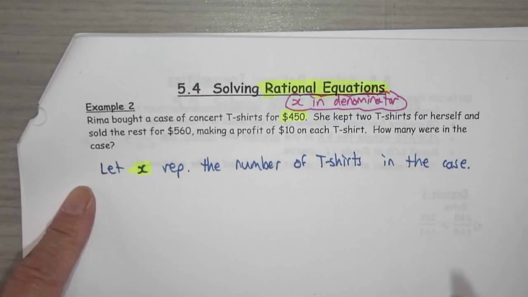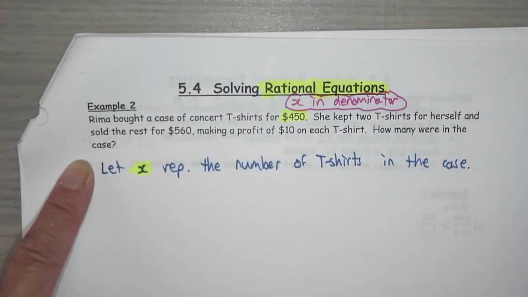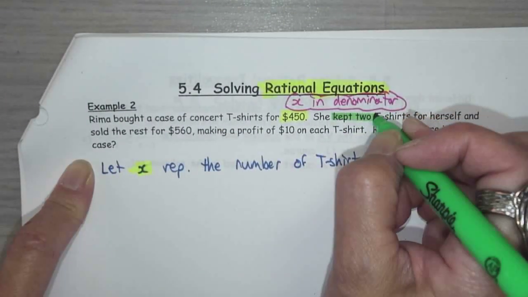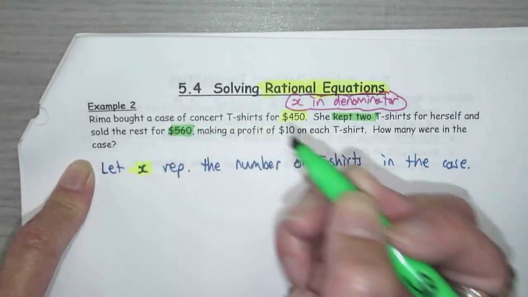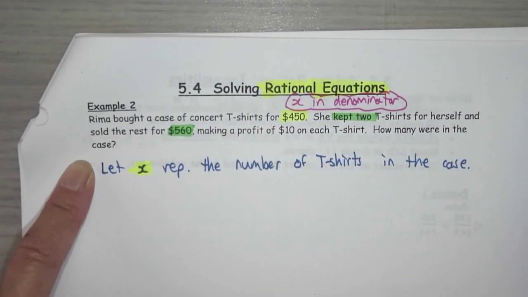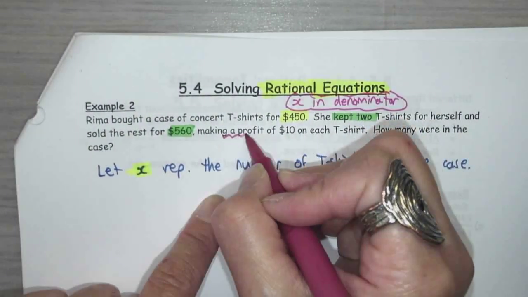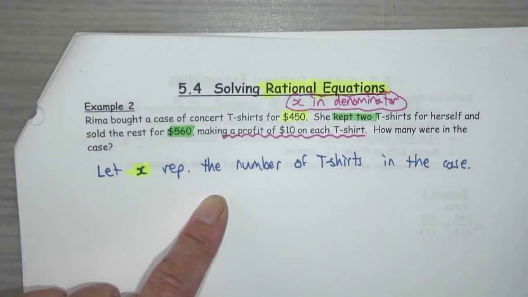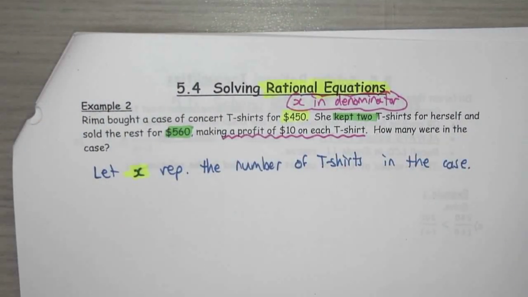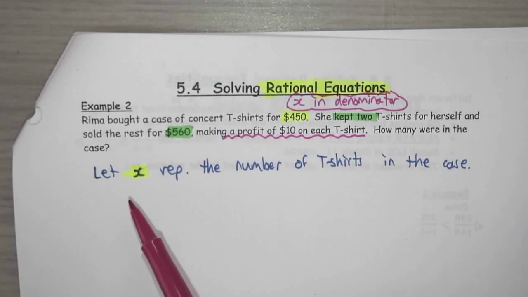Then she kept 2 and sold the rest at $560. Those two are a set. She kept 2 and sold the rest for $560. She made a profit of $10 on each t-shirt. These are 3 pieces of information. So $450 matches the x in the initial case.